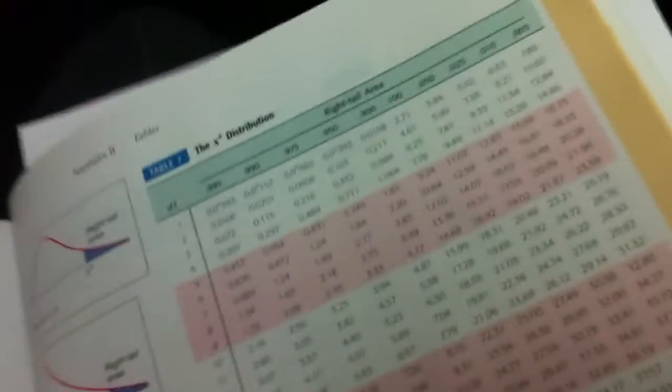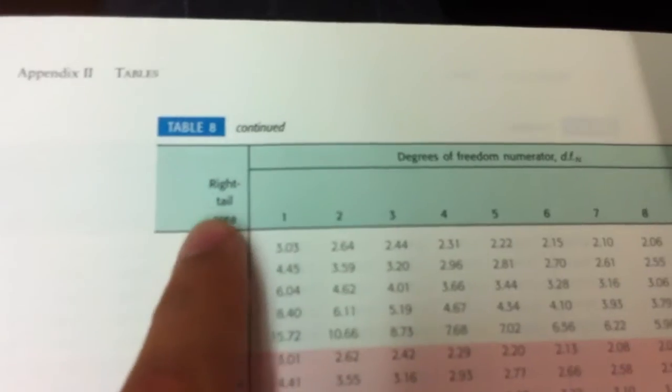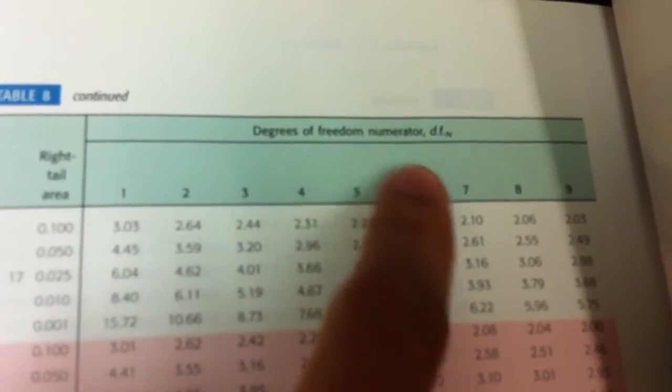So then you go here to the critical value for F distribution. You go for 3 and 20. See here is your numerator, your DFN, so it's 3, and then you find the one where it goes to the denominator of 20.